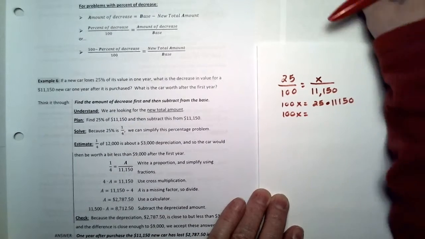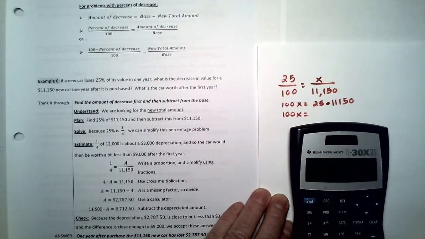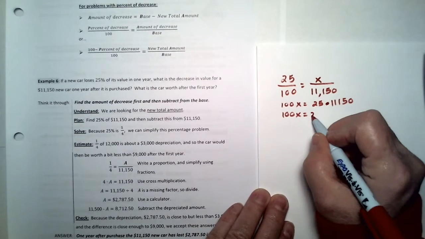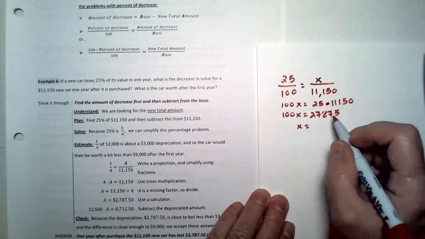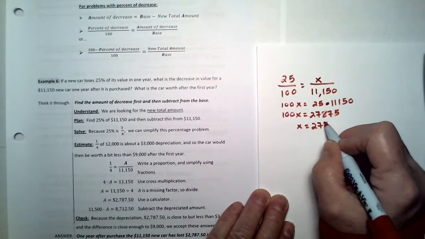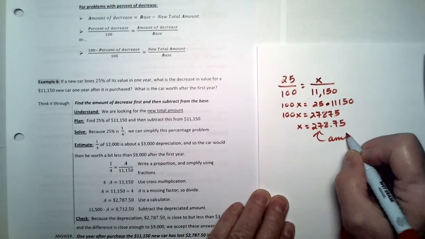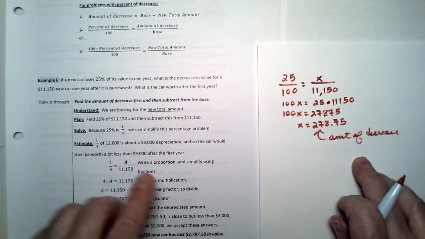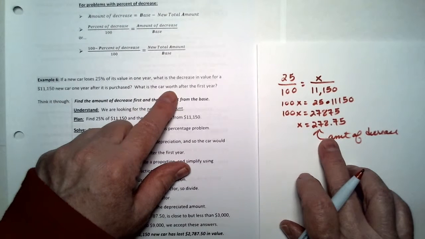100x is equal to, let me get my calculator out, 25 times 11150, and I get 27,875. Divide both sides by 100, and I get 278.75. This is the amount of decrease, and I would probably answer that in a sentence. So after I know how much the car went down after a year, what's the car worth?